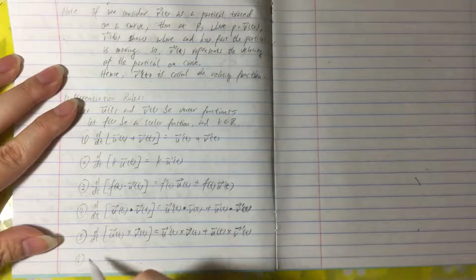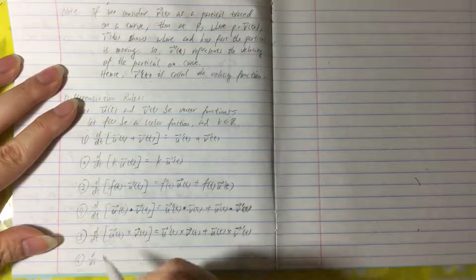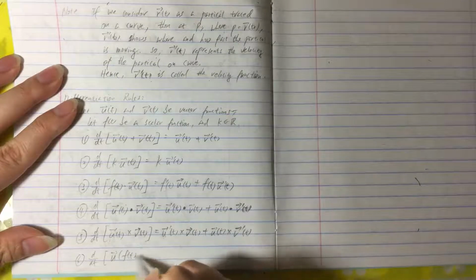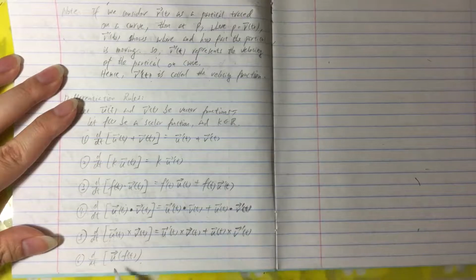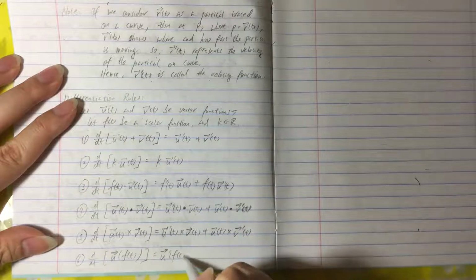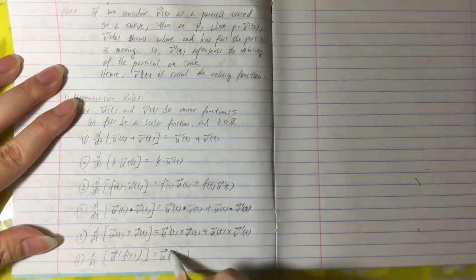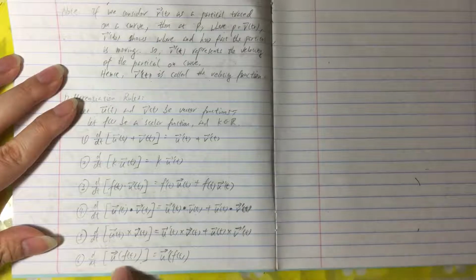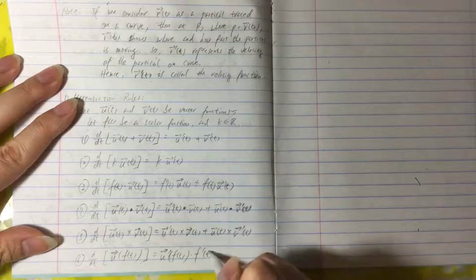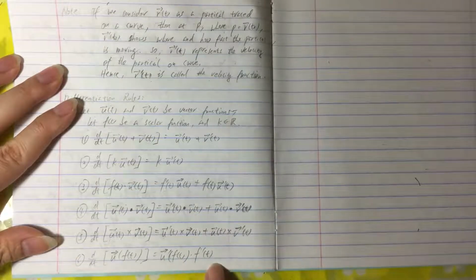Next one is called the chain rule. Derivative of u of f of t. When we have a function inside another function, we use the chain rule. The chain rule says, do the outside function first. Take the derivative of u first. Keep the inside the same. Times f prime of t, the derivative of the inside function.